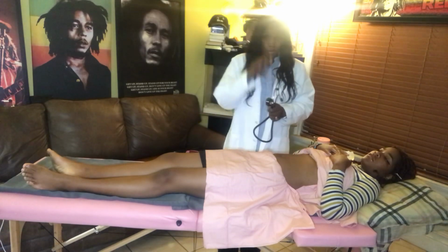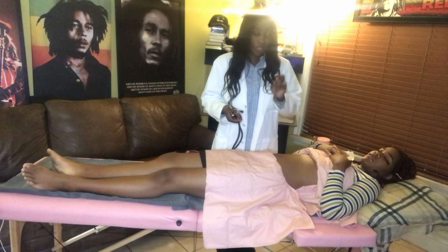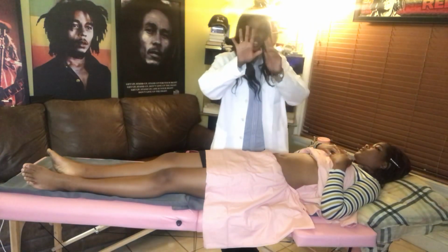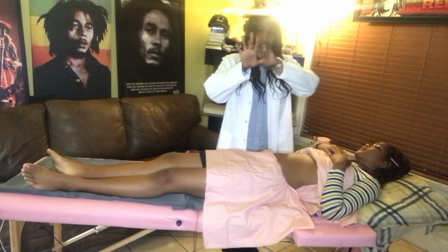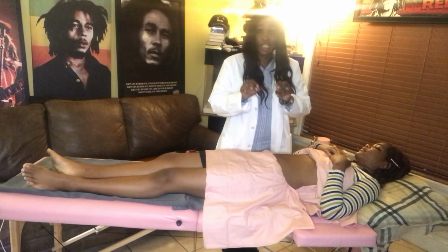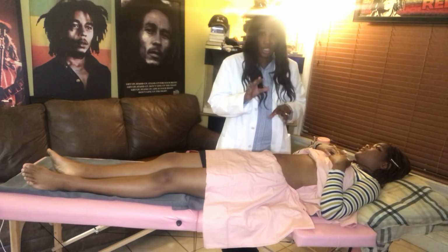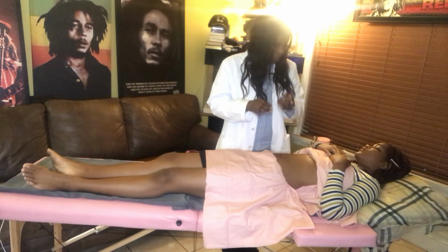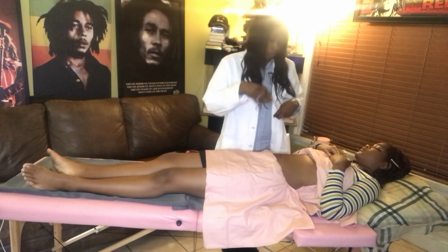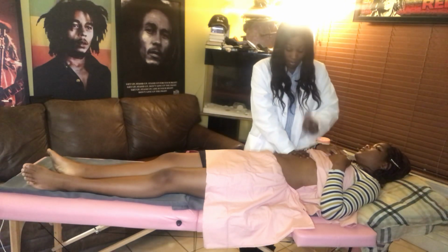Now I am going to start on percussion. I am going to use my dominant hand, my fingers, and I'm going to be tapping over your abdomen. What I'm checking for is tympanic bowel sounds. This is a hollow drum-like sound that I'll hear in all four of your quadrants. I'm going to start at the right upper quadrant. I'm going to tap.